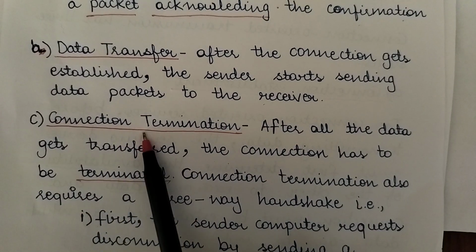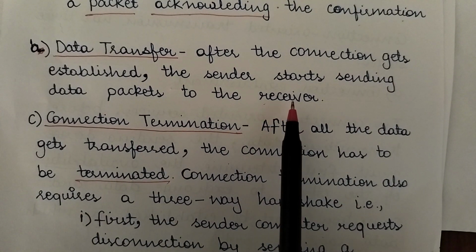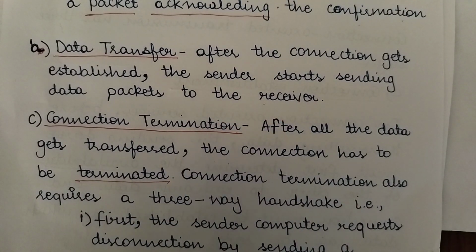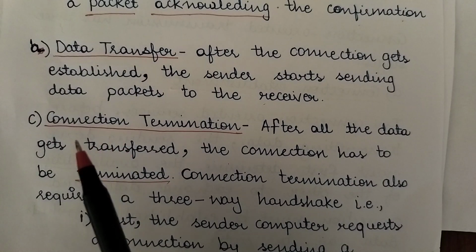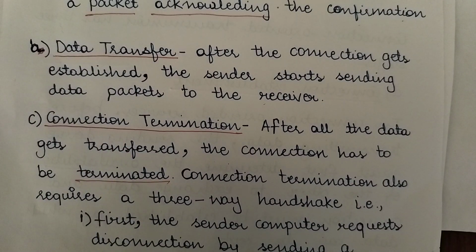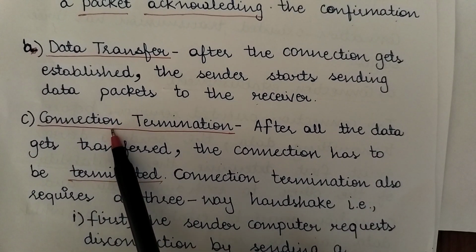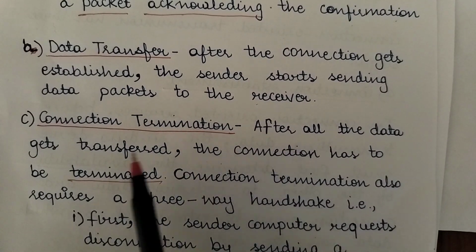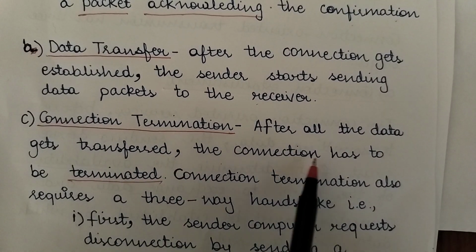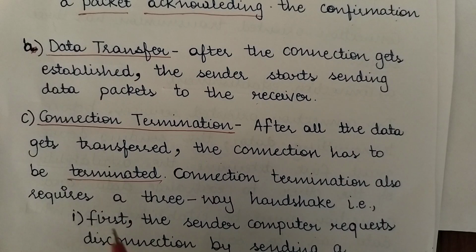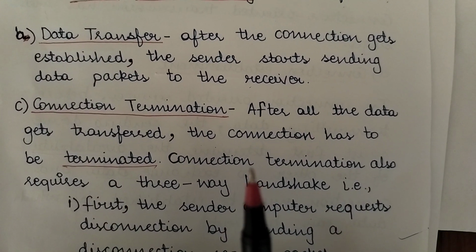And the third step, after all the data packets have been sent to the receiver, now you do not need the connection anymore. So what would you do? You would obviously terminate the connection. So the third step after the data transfer has finished is connection termination. After all the data gets transferred, the connection has to be terminated, because that bandwidth will then be used by some other sender and receiver pair.